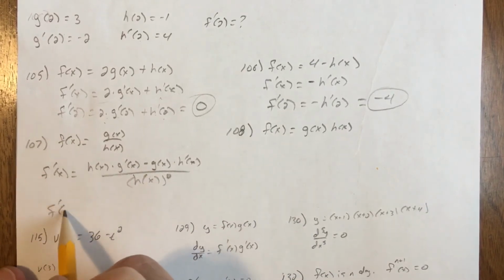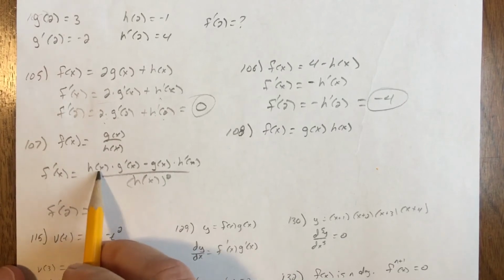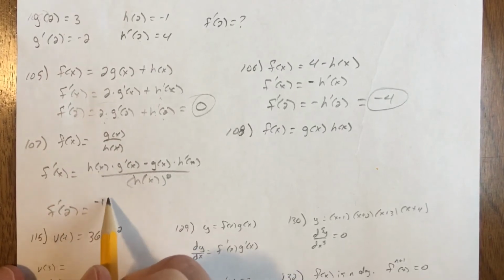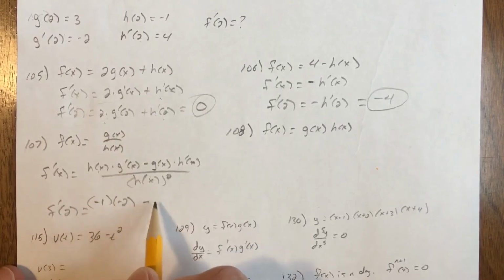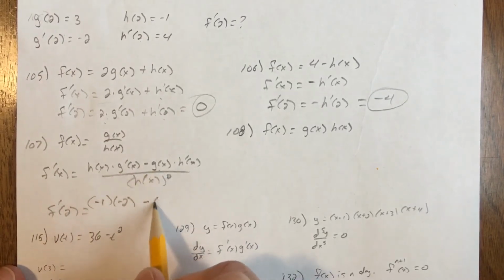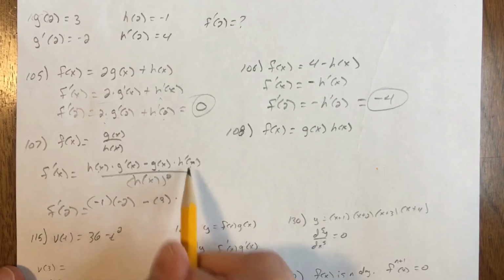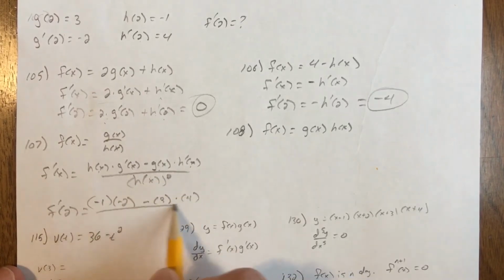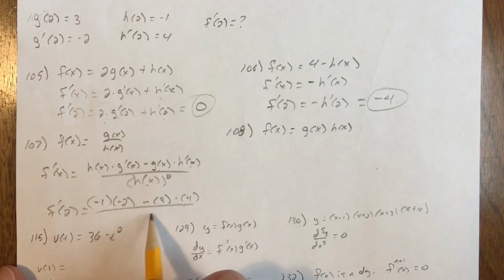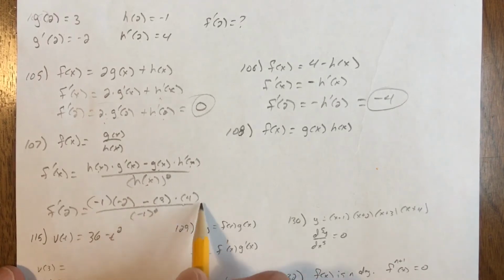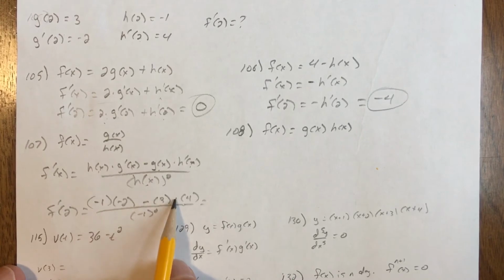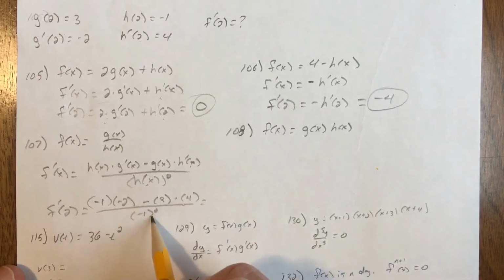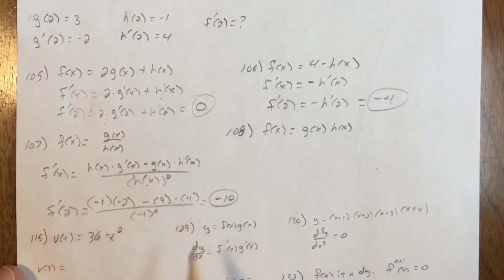So when I do this, f prime of 2 is going to be h of 2, which is negative 1, times g prime of 2, which is negative 2, minus g of 2, which is 3, times h prime of 2, which is 4, over h of 2, negative 1 squared. And that's going to give me 2 minus 12, which is negative 10, over 1. So I get negative 10 for that.